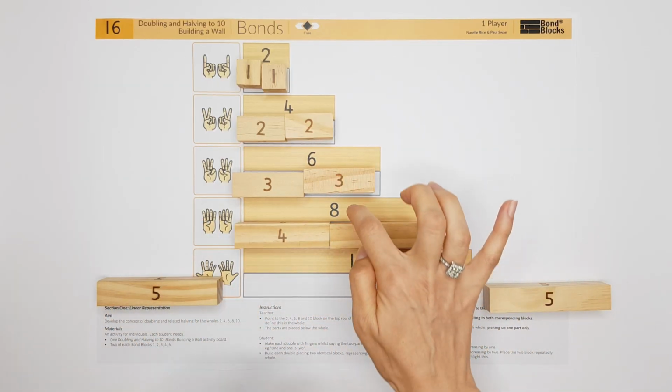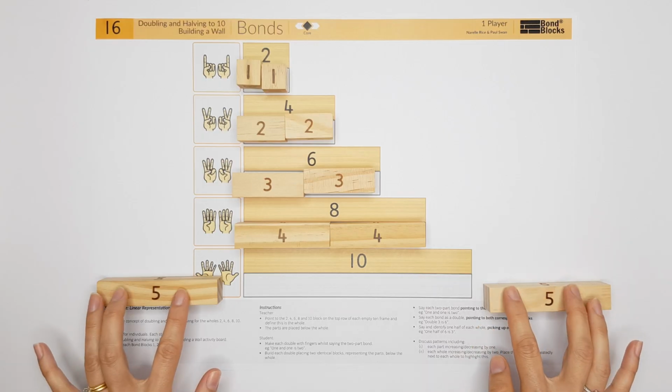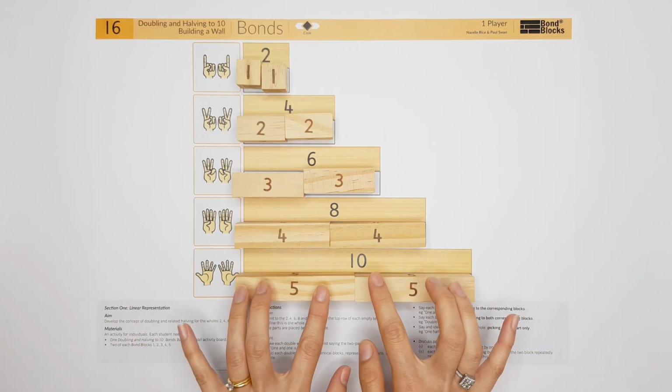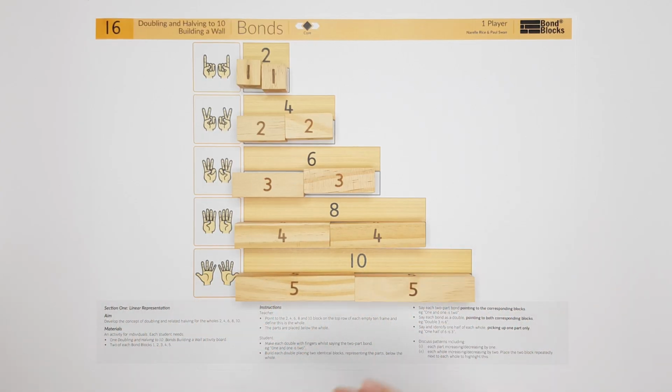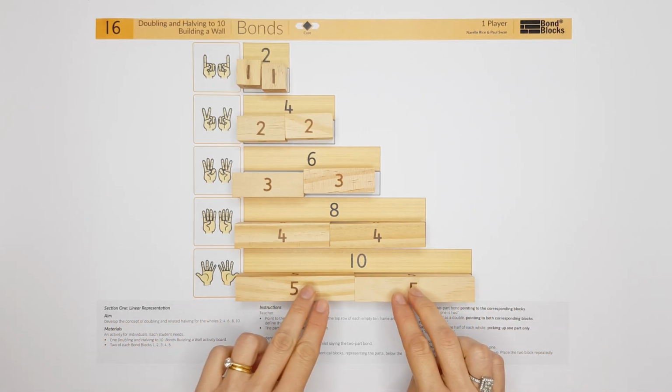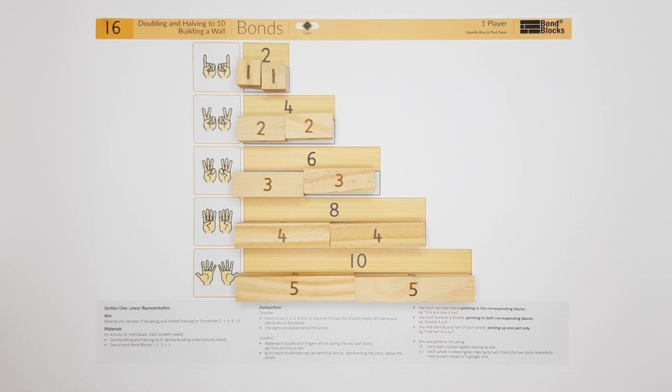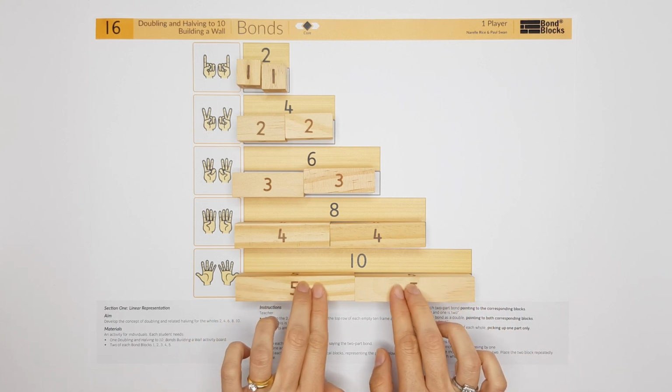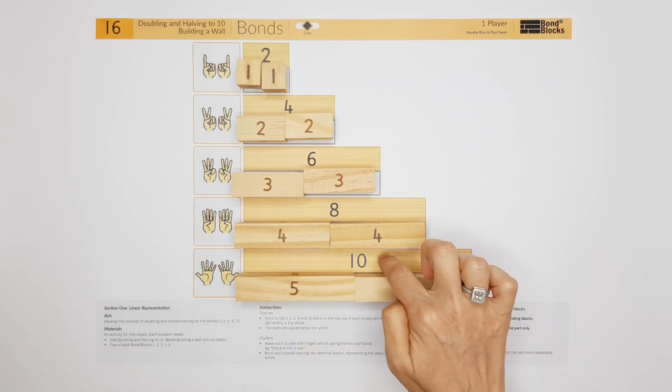Double 4 is 8. Double 5 is 10. You can pause the video and do this on your own, remembering to match the action with the words when you point to the double part and the whole.